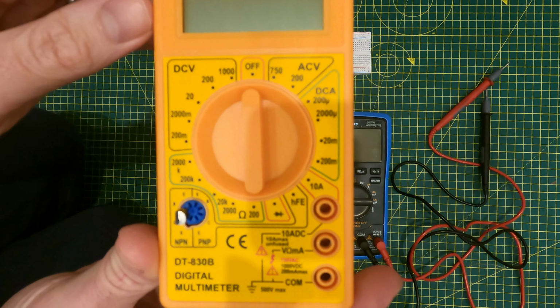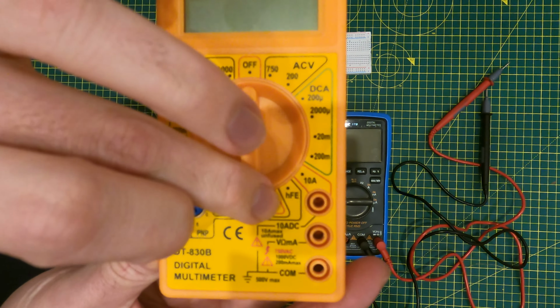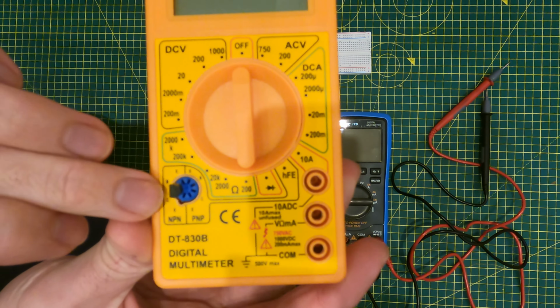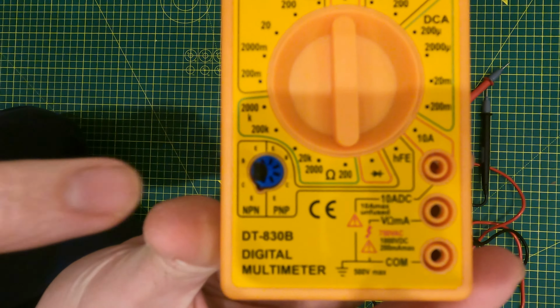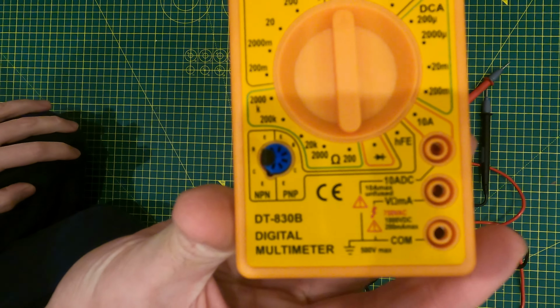So to take the measurement of a transistor, you're looking for the HFE symbol. And again, you want to make sure you know what type of transistor you've got, so you put the legs of the transistor into the right holes.